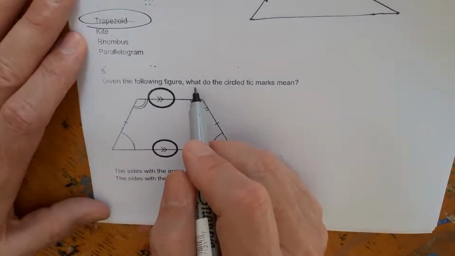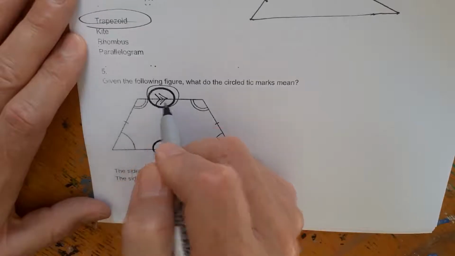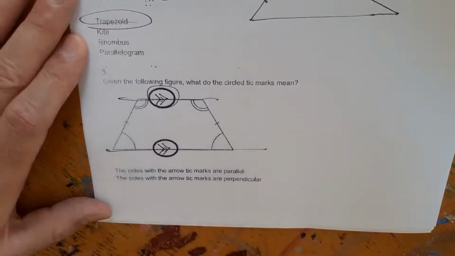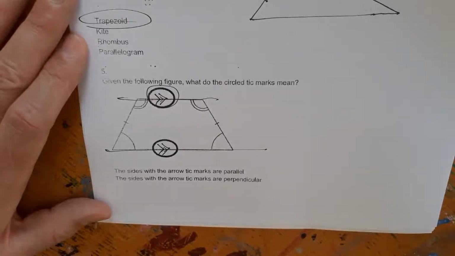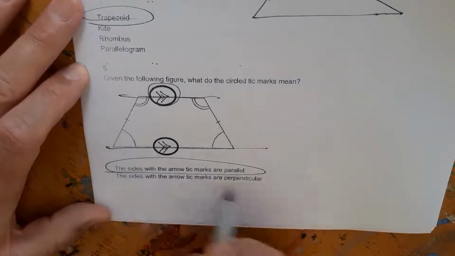Given the following figure, what do the circled tick marks mean? Two arrows, you should know by now already. We've said it. It means this side is parallel to this side. That's a characteristic of a trapezoid, most of them that we deal with. So here, sides with the arrow tick marks are parallel.